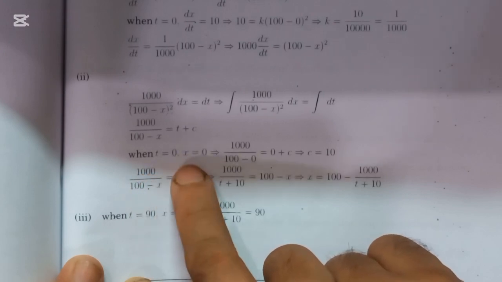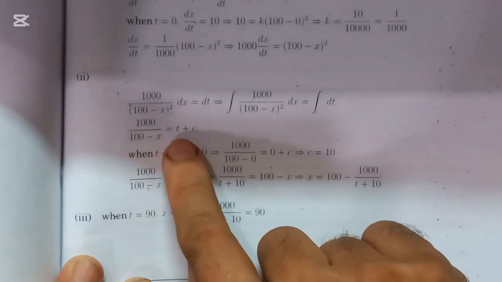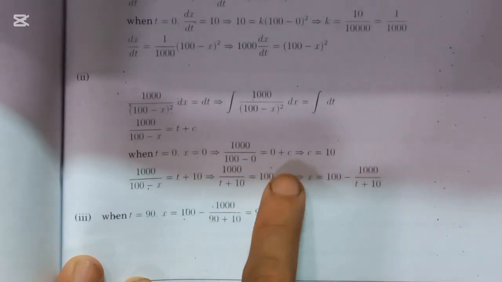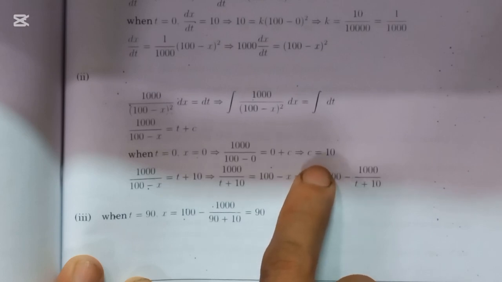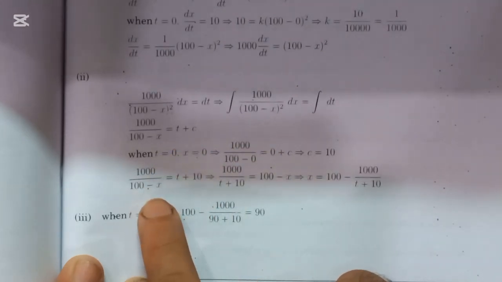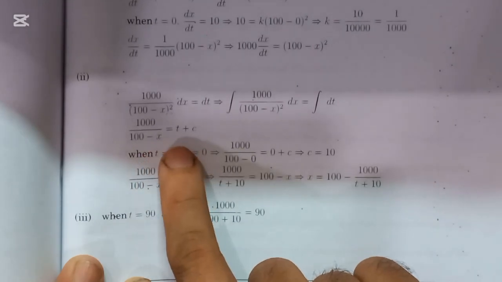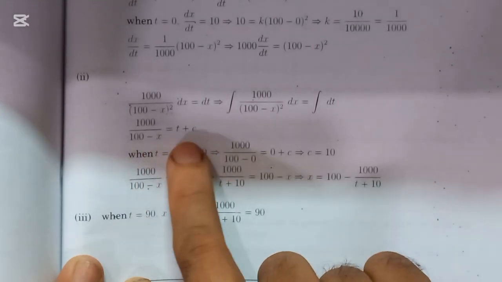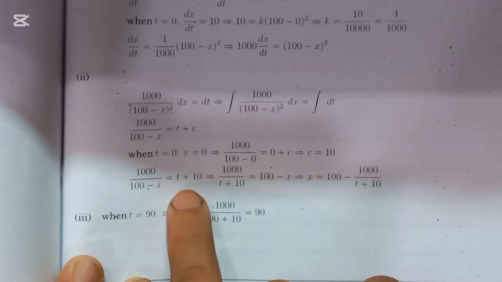So you are going to put these values into the equation. So t is equal to 0 and x is equal to 0. From here you will get the answer of c. So this is the answer of c. Now again you will put this answer of c into the equation. So 1000 over (100 minus x) is equal to 10 plus t.